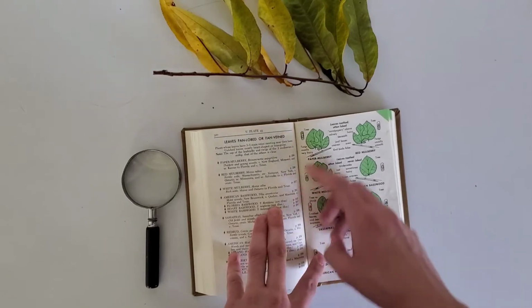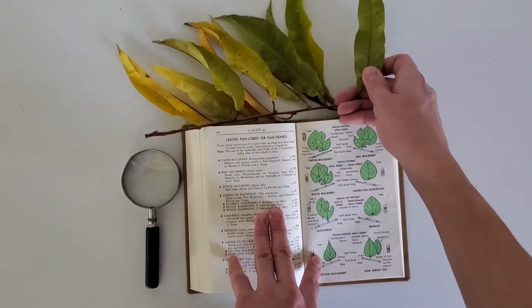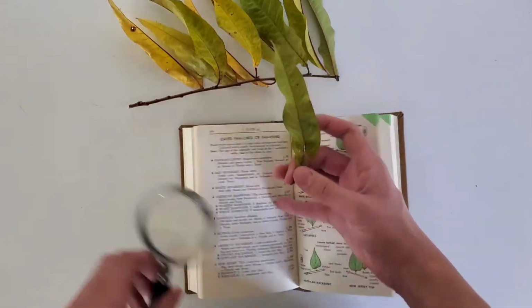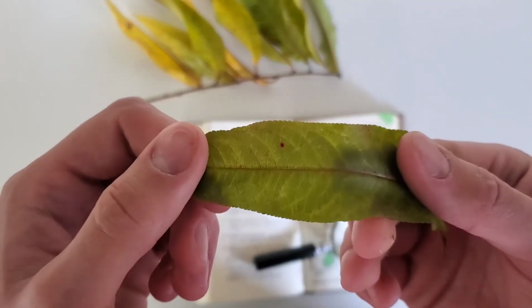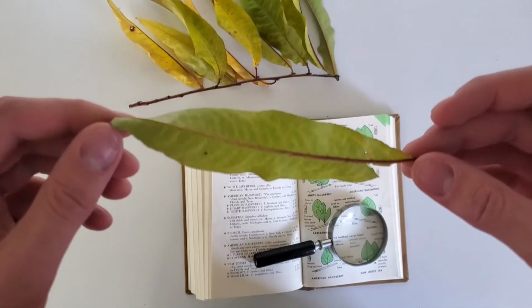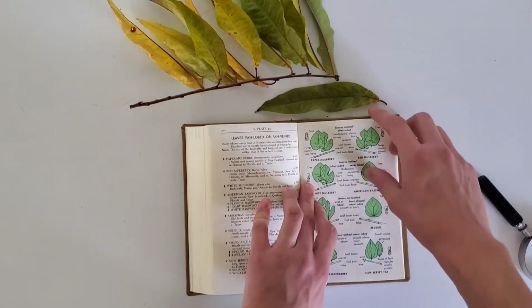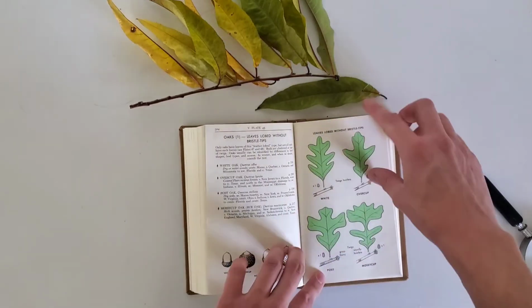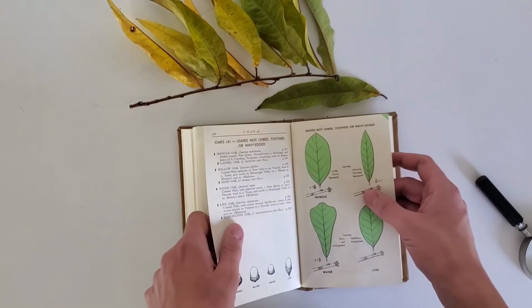So, if we look at the plates at the end of this section, we try to look through the leaves. If we take a leaf here, and we look a little bit closer at it, it has these fine teeth, and it's quite long and quite narrow. So, if we look through here, it's not going to be any of these ones, or these. We just keep looking through, try to find one that matches.